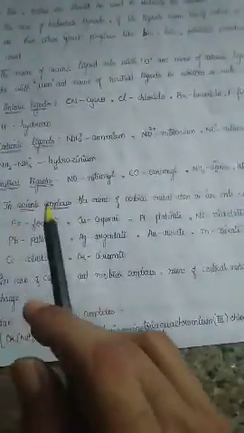Remember, the next most important thing: whenever you are naming your anionic complex, the name of the central metal atom or ion ends with ate. Before dealing with it, you first have to understand what we mean by an anionic complex and a cationic complex. As said earlier, whenever we are writing a compound, first will be your cation and then will be your anion.